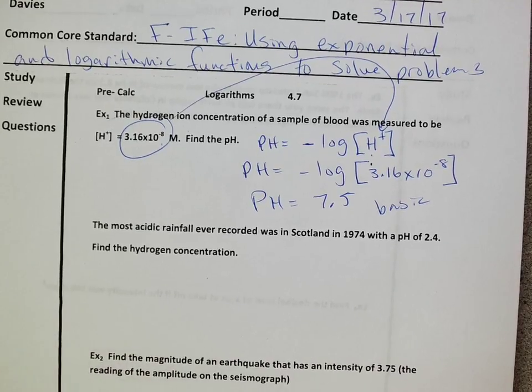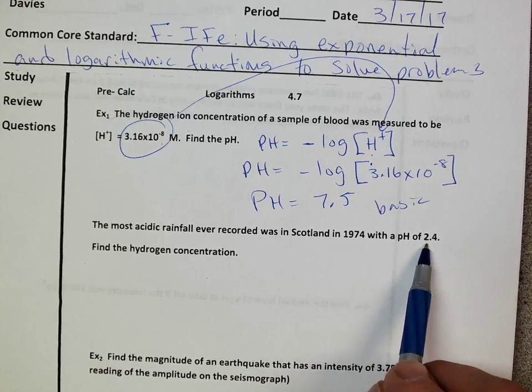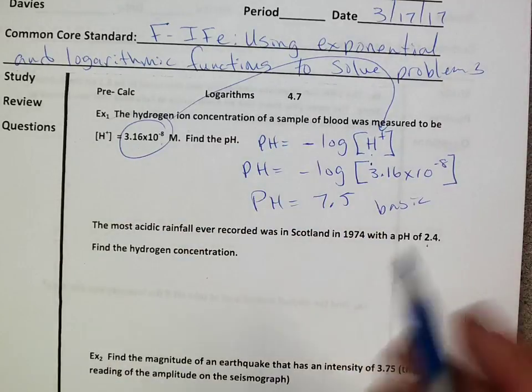So the most acidic rainfall ever recorded in Scotland in 1974 had a pH of 2.4. Now you've heard of acid rain. You guys ever heard of acid rain? It's not very good. At one point in time Canada was really mad at Detroit because Detroit was pumping off all sorts of horrible chemicals. And literally the stone foundations of some of the really beautiful old buildings were starting to corrode because of our acid rain. So they wanted the U.S. to clean up their pollution problems. So anyway, we got a 2.4 pH.